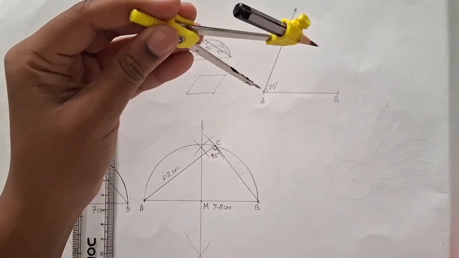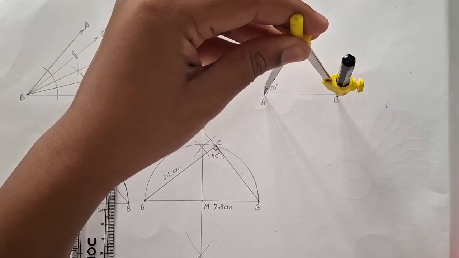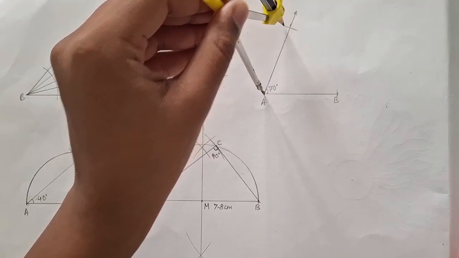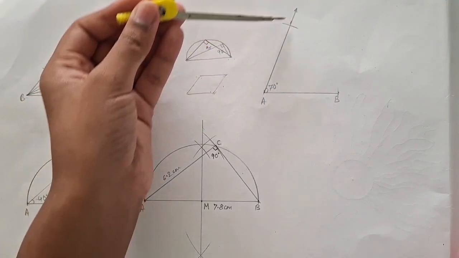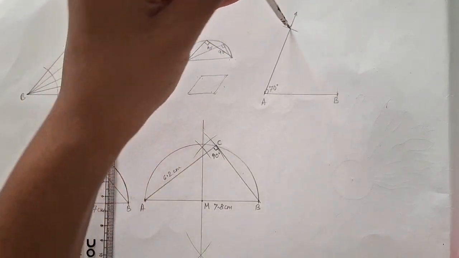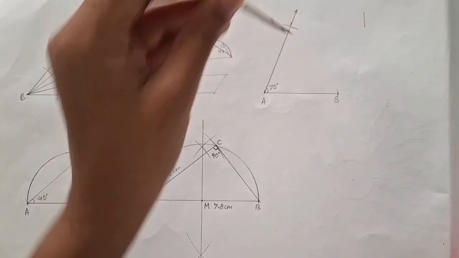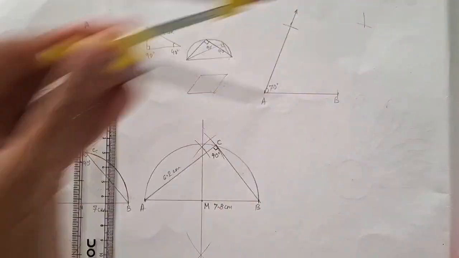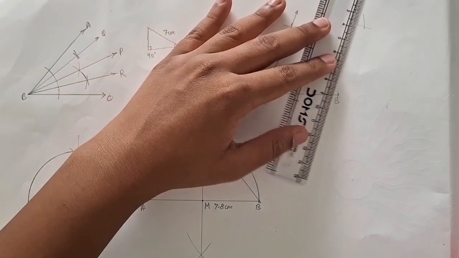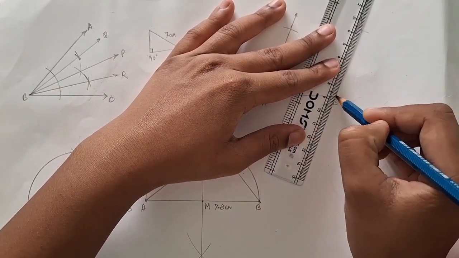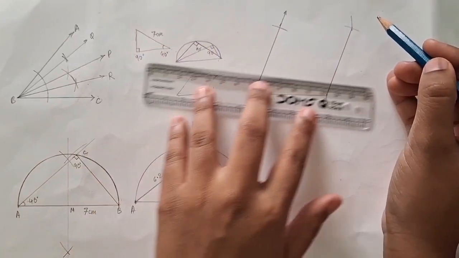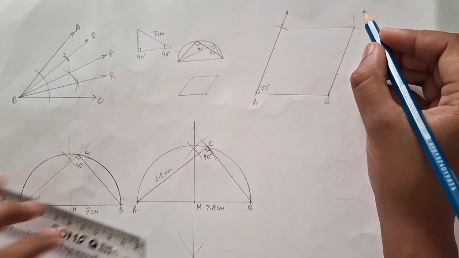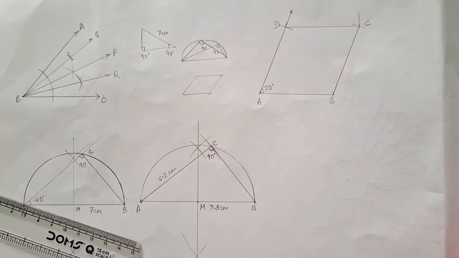and I will keep it on point A, and mark on this line, and from this point I will make again 2 arcs, cutting the first arc from point P. Now I will join all the points to form a rhombus. So ABCD is a rhombus.